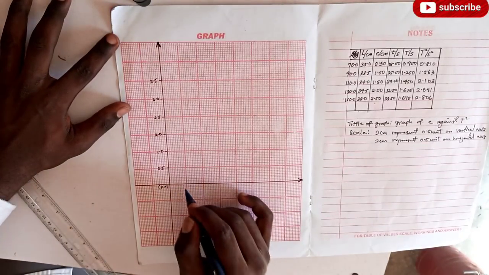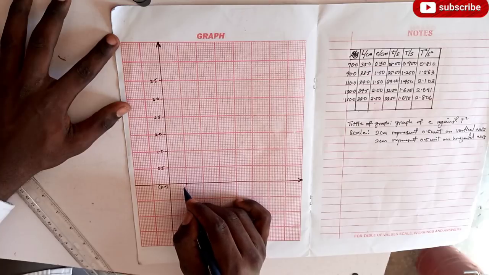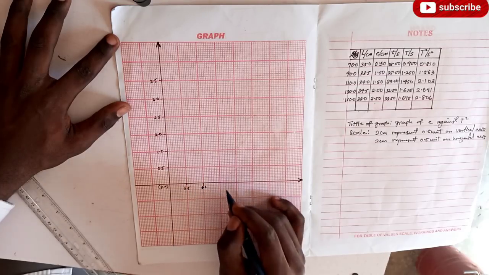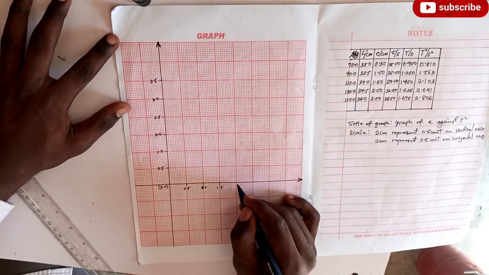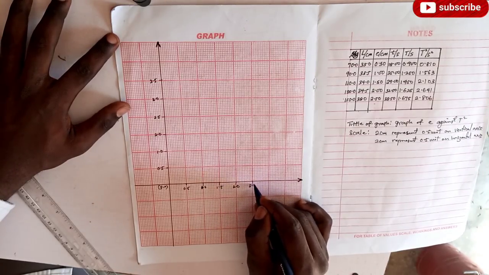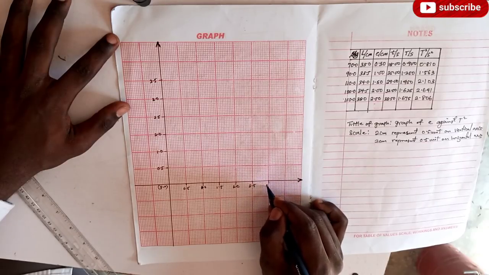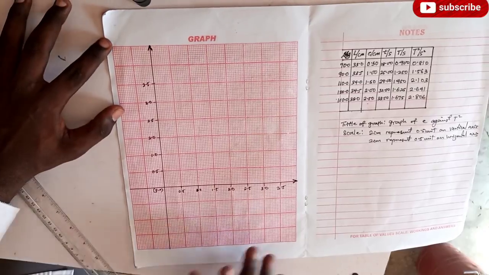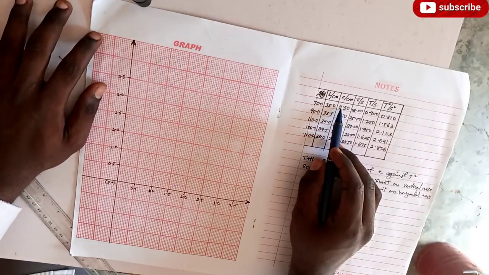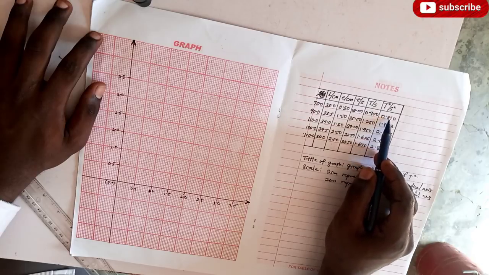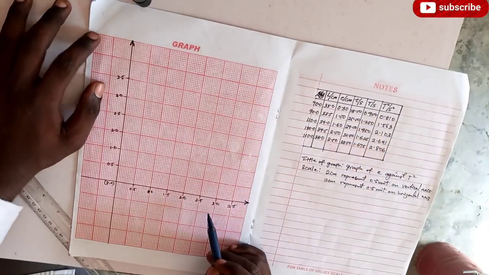So here now I have 0.5, 1.0, 1.5, 2.0, 2.5, 3.0, and 3.5.